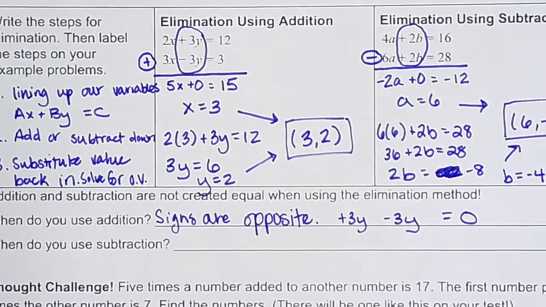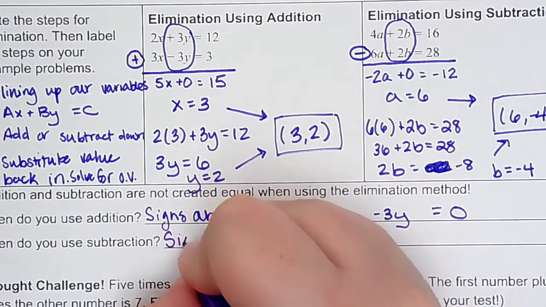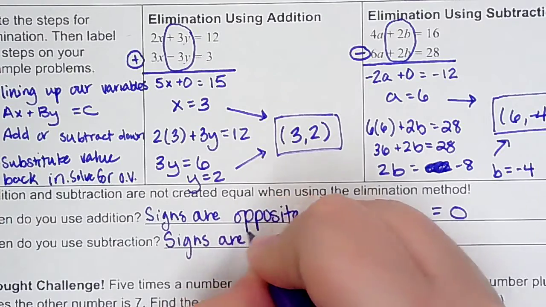Now, when do we use subtraction? Well, that's when the signs are the same.